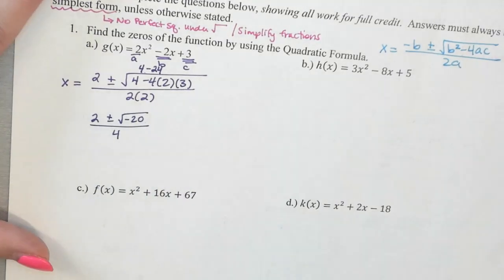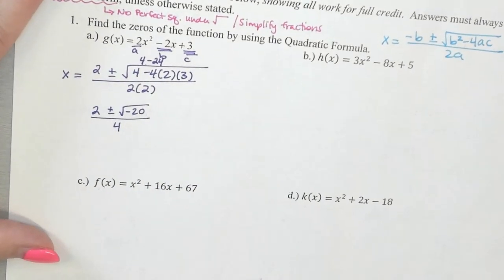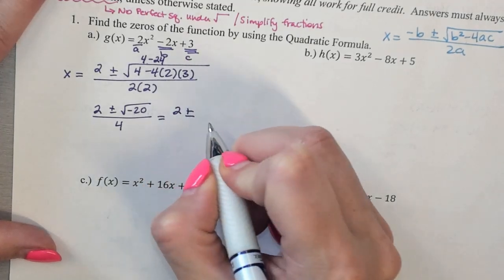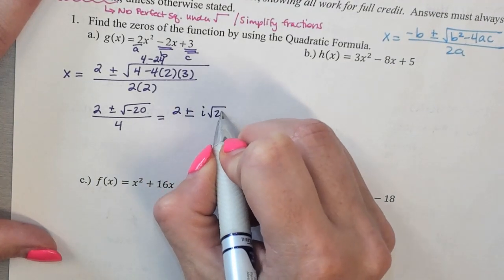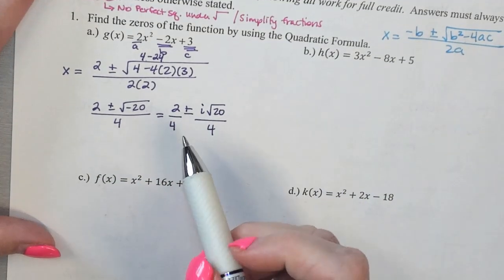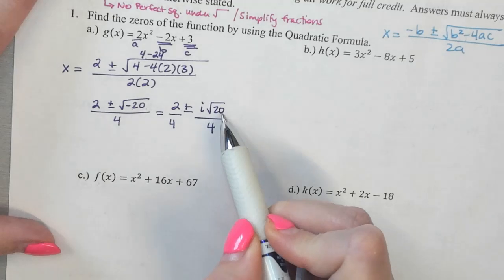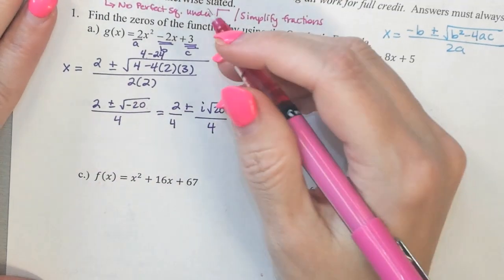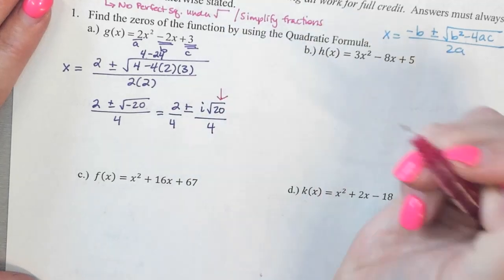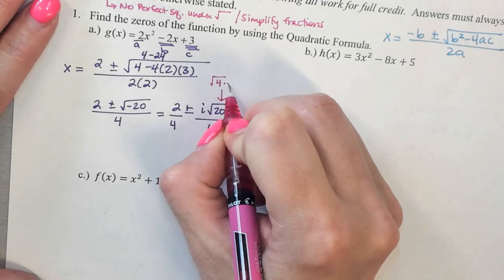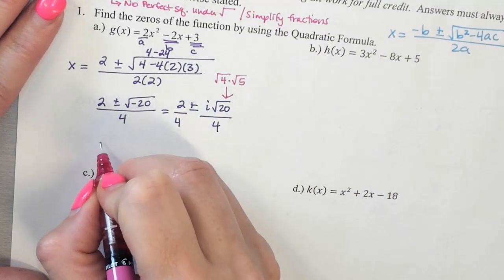And then if you have a negative, that's when you have to bring in the i. So this is 2 plus or minus i root 20. We're going to divide each of these by 4. You can simplify this right away. This we're going to have to look at because 20 has a perfect square in it. How can you rewrite the square root of 20? Root 4 times root 5.